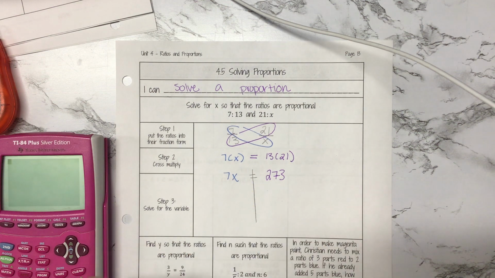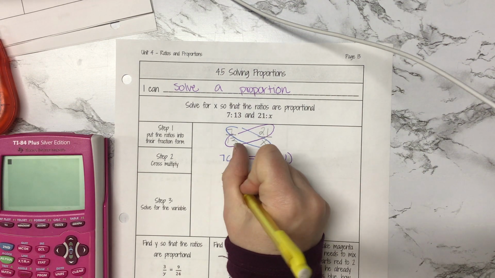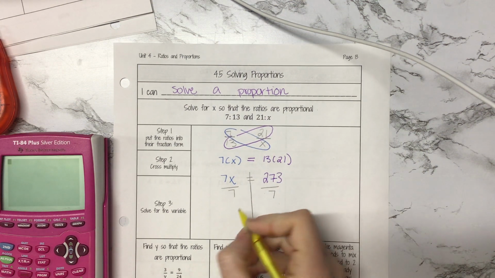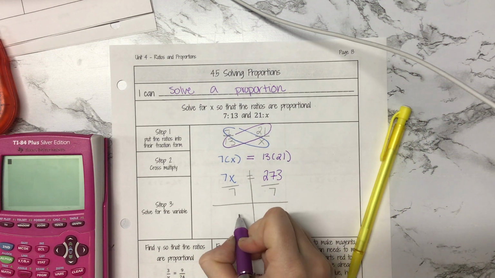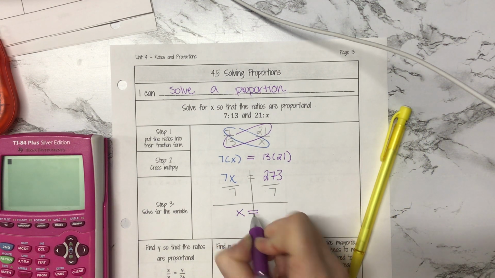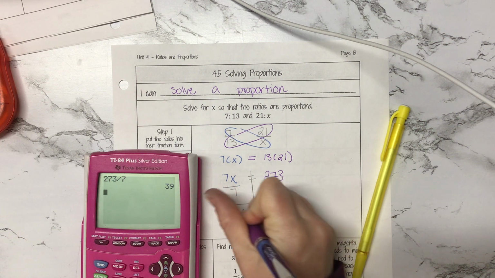Right now I have 7 times x, so I'm going to divide by 7 on both sides. 7x divided by 7 is 1x. 273 divided by 7 is 39.